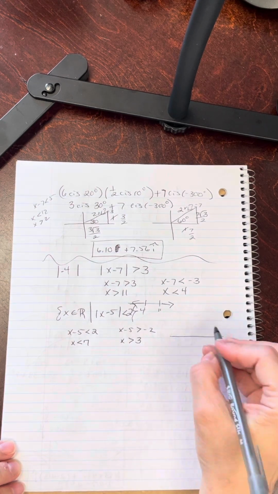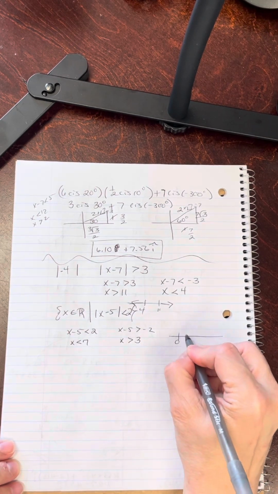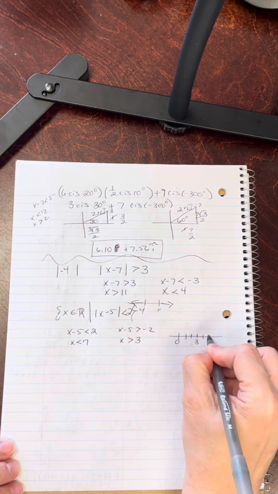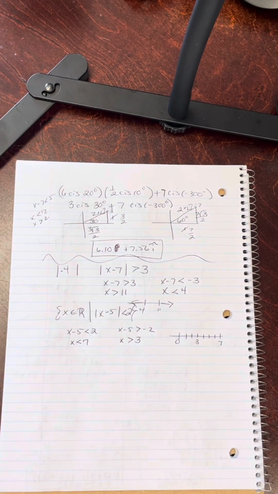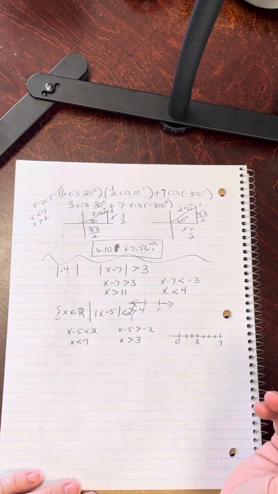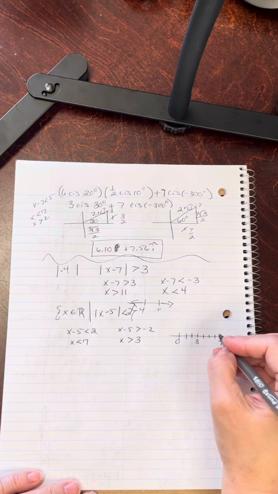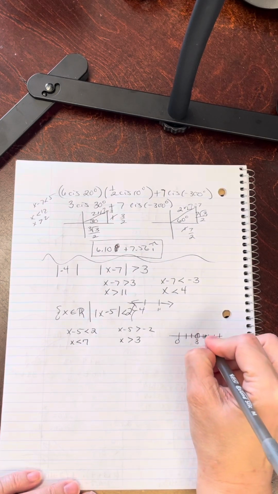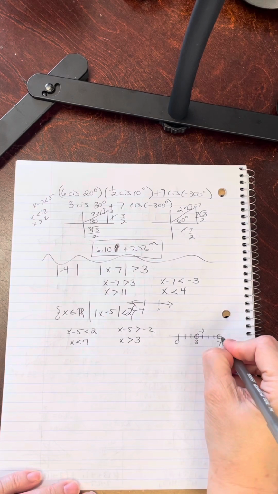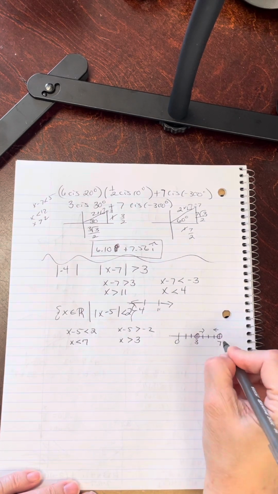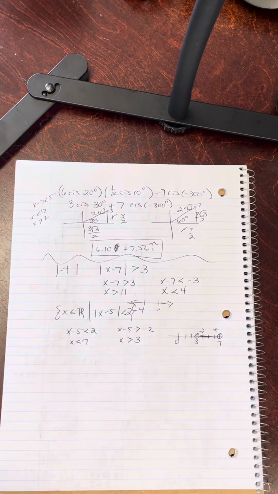And on the number line then, here's our 0, 1, 2, 3, 4, 5, 6, 7. So neither one of them has an equal line, so they're not colored in circles, they're open circles. So on the 3 it's open, and going greater than moves it that way. And then on the 7 it's open, and less than moves it that way. So now I know that I'm connecting my dark line in between the two.